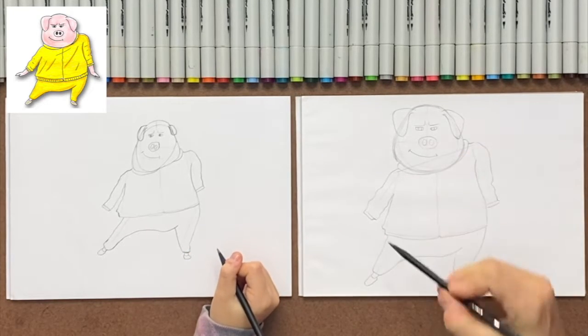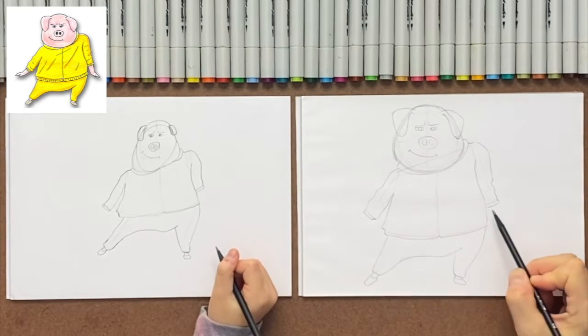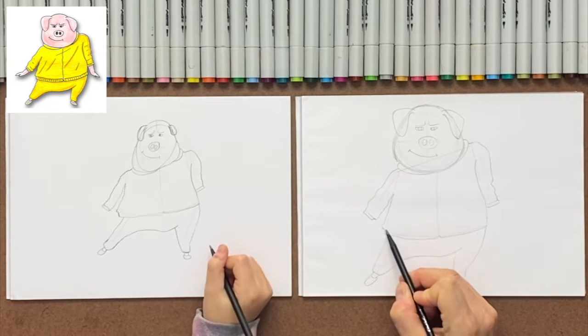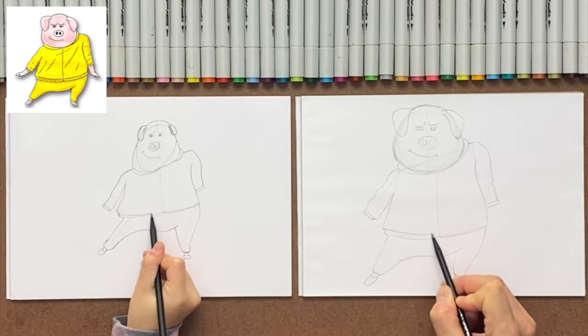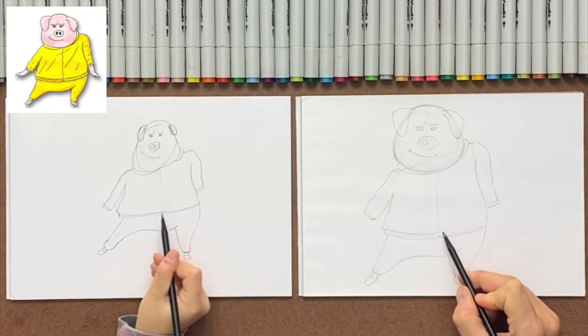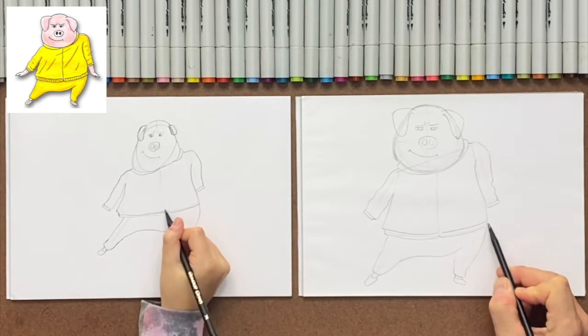All right. So now you see how we have his cuffs for the jacket? Let's do a lower band for the lower part of his jacket here. So you can kind of do this. And on this side, we'll do the same like that.